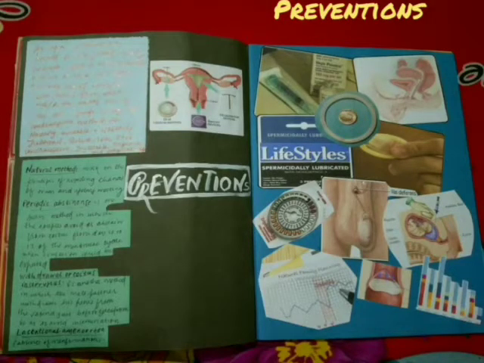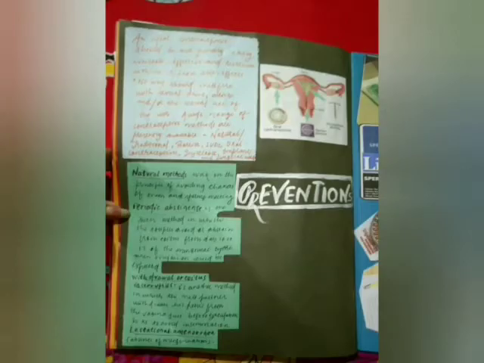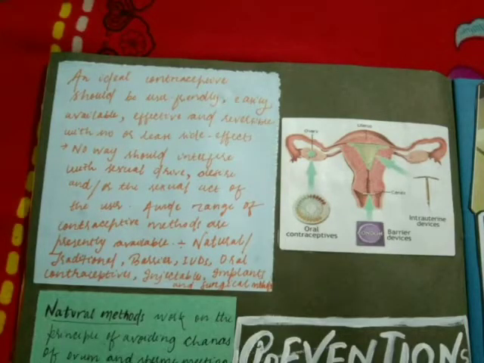Now coming to the prevention, that is contraceptives. An ideal contraceptive should be user-friendly, easily available, effective and reversible with no or least side effects. In no way should it interfere with the sexual drive, desire or the sexual act of the user. A wide range of contraceptive methods are presently available: natural or traditional methods, barrier methods, IUDs, oral contraceptives, injectables, implants and surgical methods.